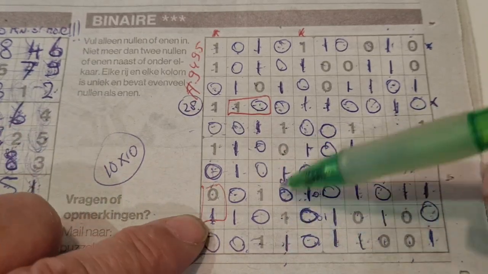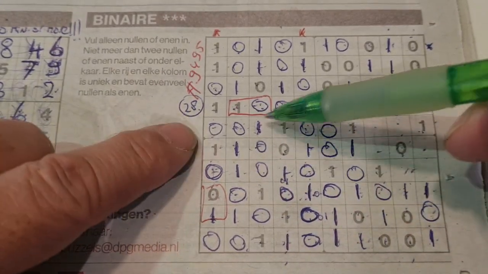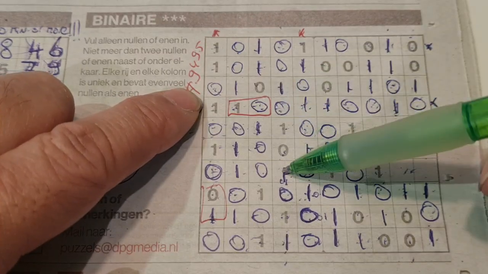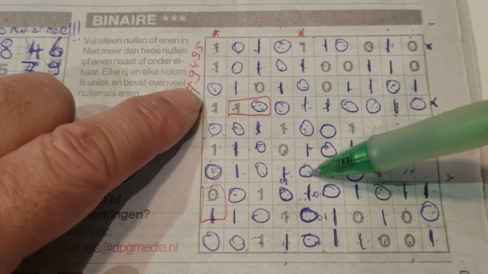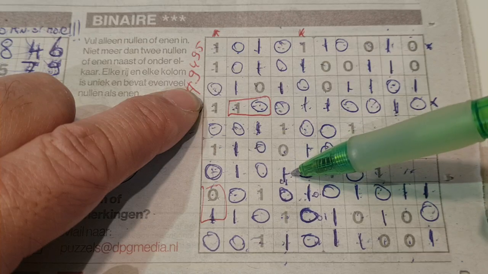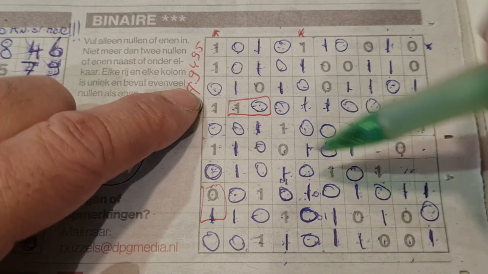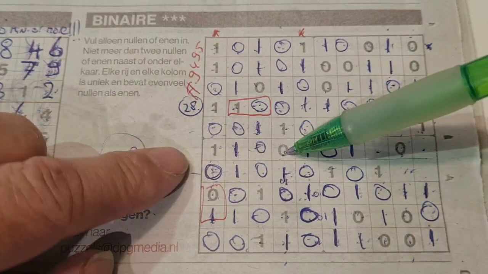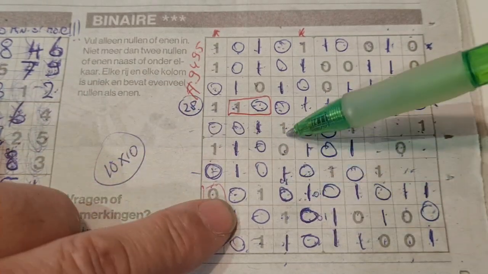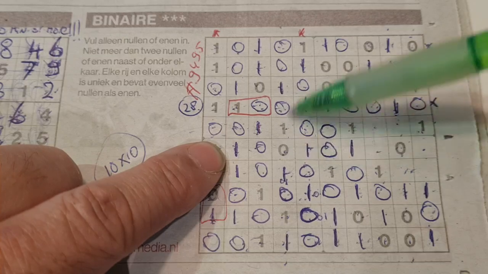0101. This double 0 here. Well, I cannot. This one I've compared. 1100. This is not 1100. 1100 here.